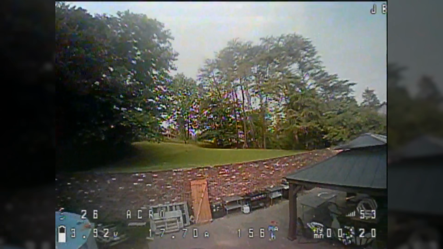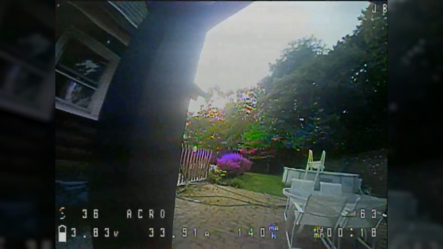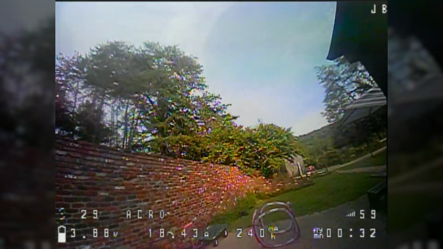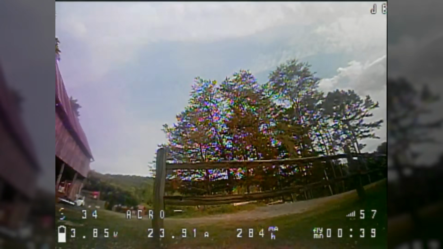Not in the pool. Do you see how it leveled itself out there? It kind of flipped over and leveled itself out. That wasn't me. Let's see if I can do it again, but not in the pool. See, it leveled itself out there. I didn't do that. If we go out here and we just try and tap one of these.